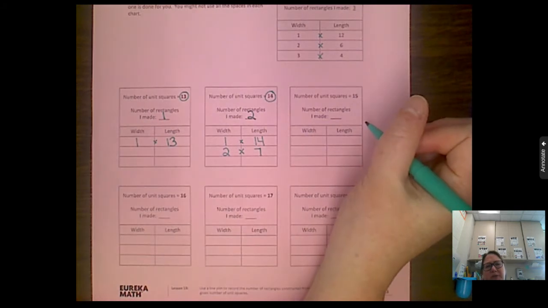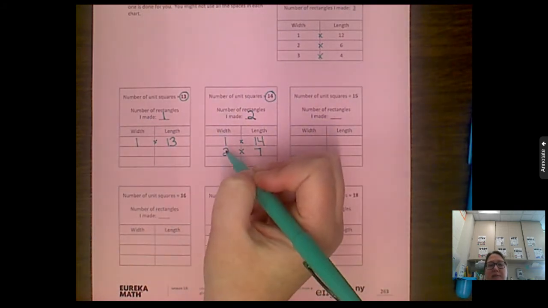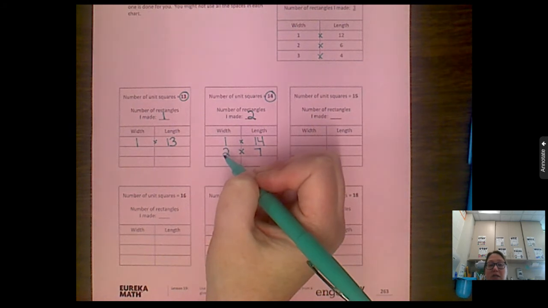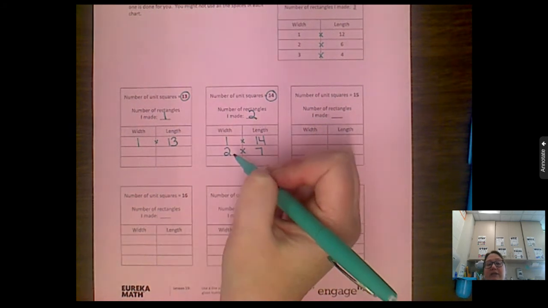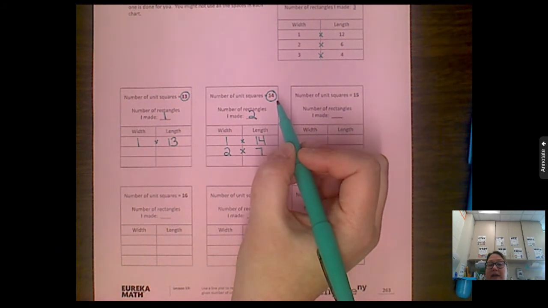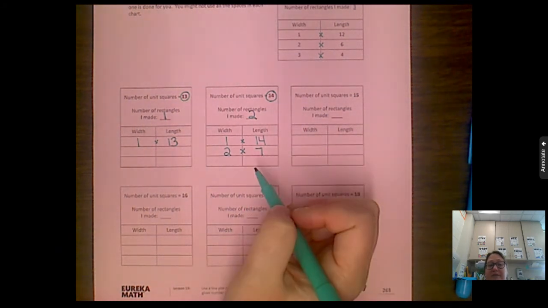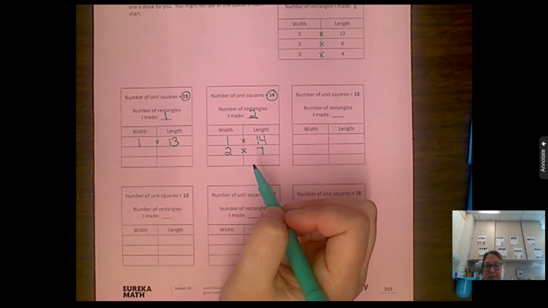Do you see what I'm doing here, guys? I'm starting with 1, and then each time I'm just increasing the width in this column by 1 to see if I can count by that number or multiply that number times another number to get to that area there. And if I can, I write it down. I want to make sure I don't have any repeats though. And if not, then I'm just moving right on to the next number.